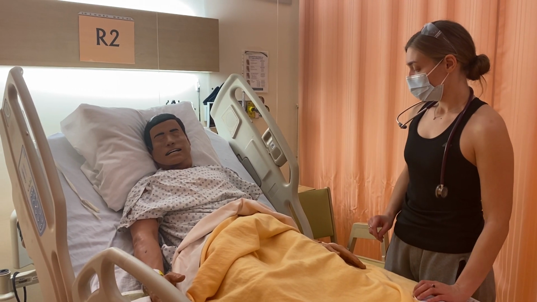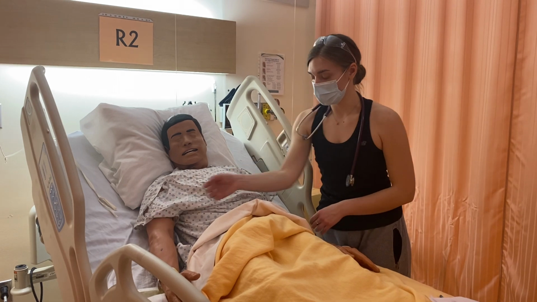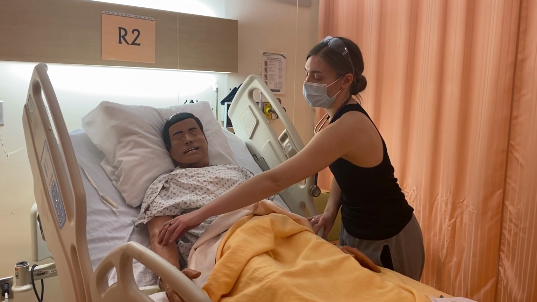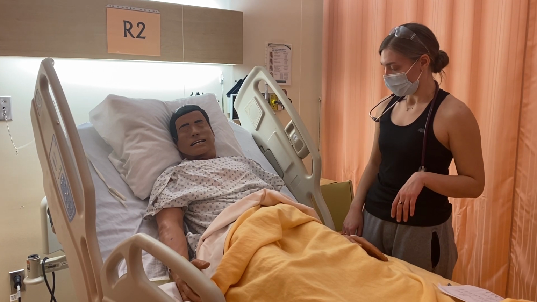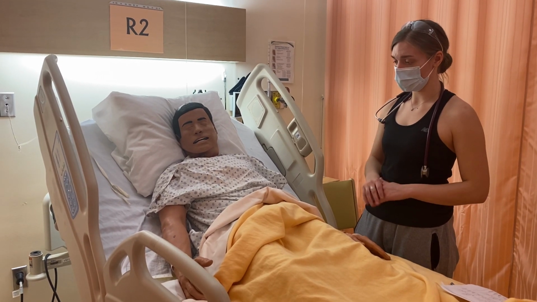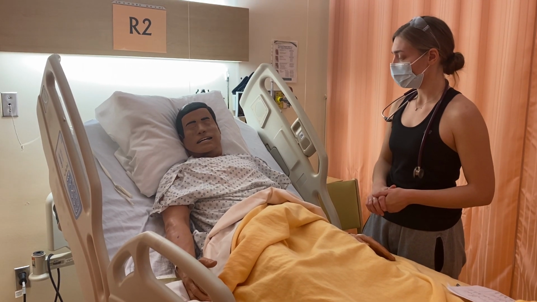Okay. And then again, you're looking at the color, any warmth, tenderness, or edema as well. You're looking for some pitting there, and then the hair distribution is good. The integumentary system looks good on both arms there, so that's great.